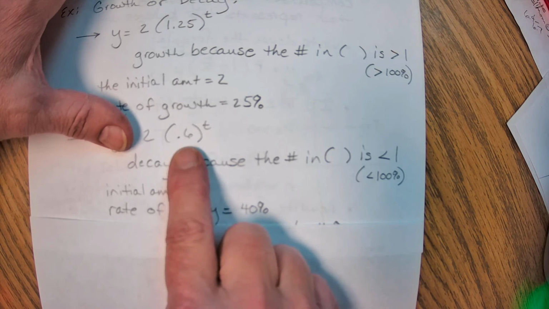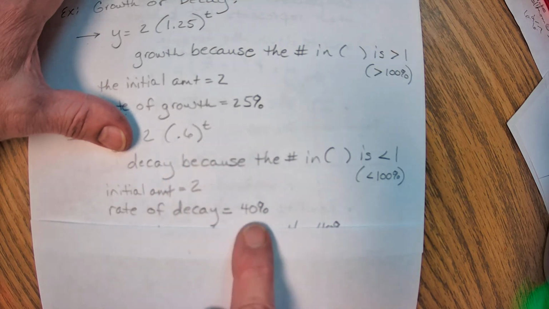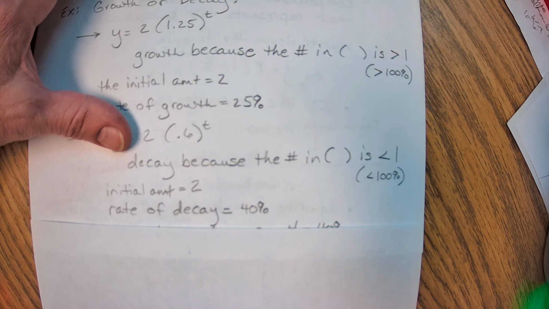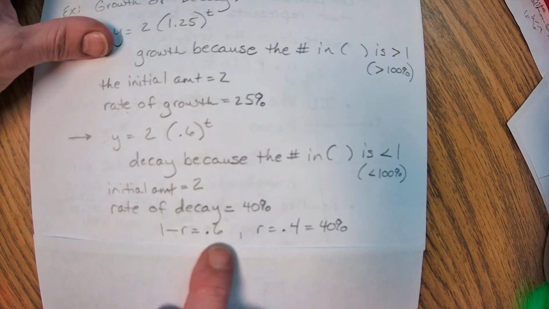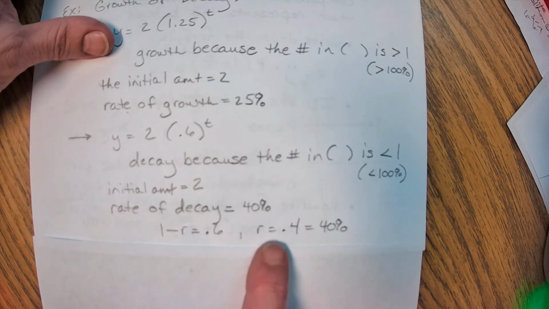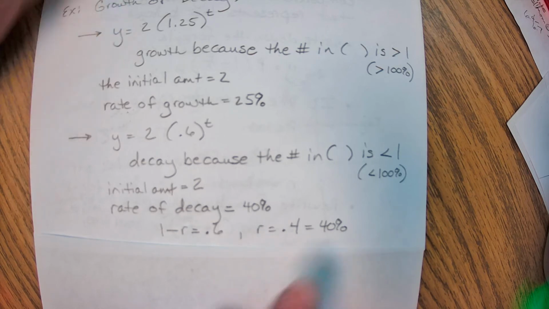Okay, so really this number is 60%, isn't it? 0.6 equals 60%. Well, 60% is 40% less than 100%. So my rate of decay is 40%. Again, 1 minus r equals 0.6. So r equals 0.4, which is 40%.